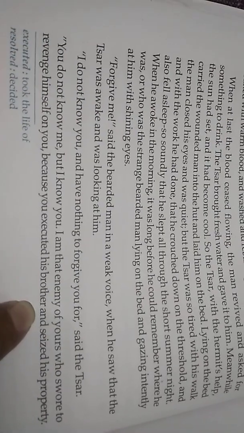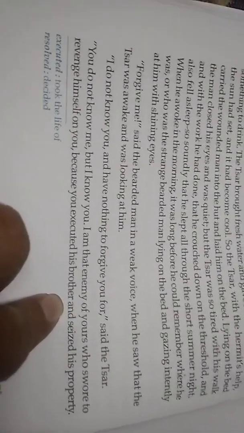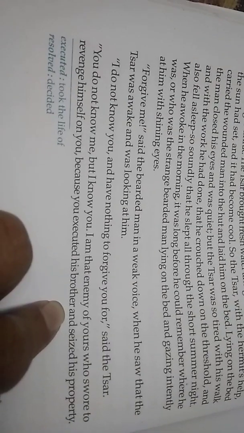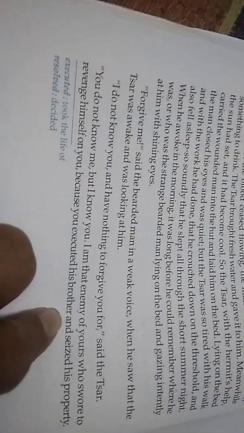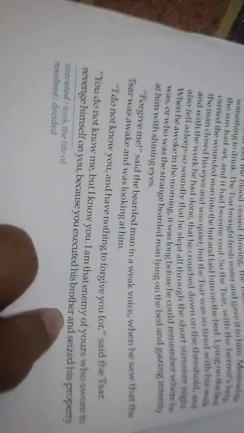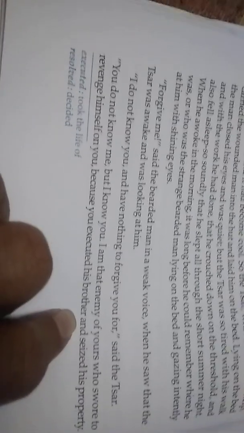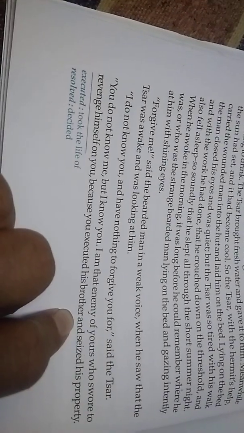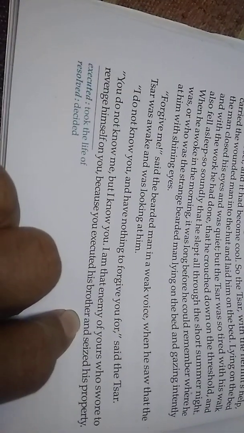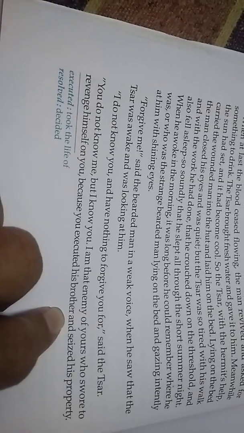You do not know me, but I know you. I am that enemy of yours, who swore to revenge himself on you because you executed his brother and seized his property. Now the bearded man gave his identification: he did not know the Tsar, but the bearded man knew the Tsar very well. How? A few years ago, the Tsar gave a judgment against his brother, and that judgment seized his property. In that manner, the bearded man wanted revenge.